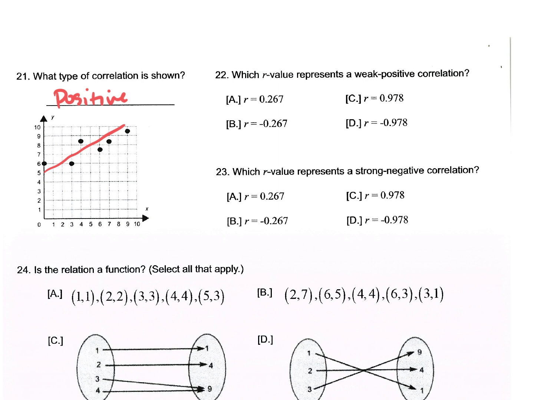On number 22, it asks for a weak positive correlation. So there's 2 things here. The fact that it's asking for a positive means that the R value is going to be positive and not negative. So B and D are out. If it is weak, it is closer to 0. The number is closer to 0. If it's positive or strong, that's going to be closer to 1. So A is the answer because it's closer to 0.